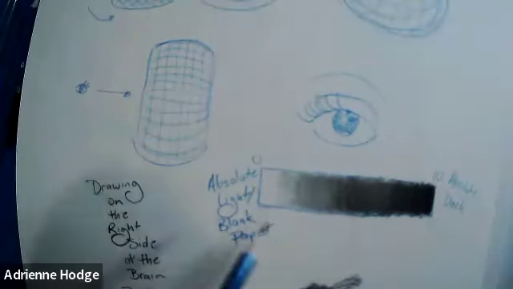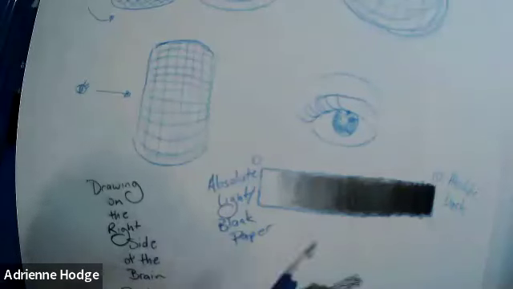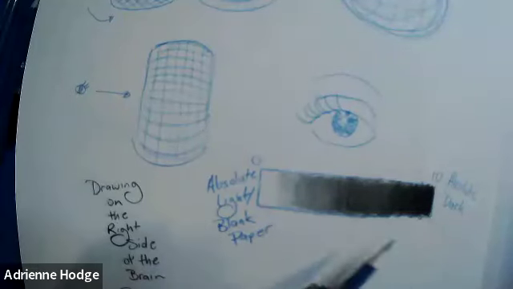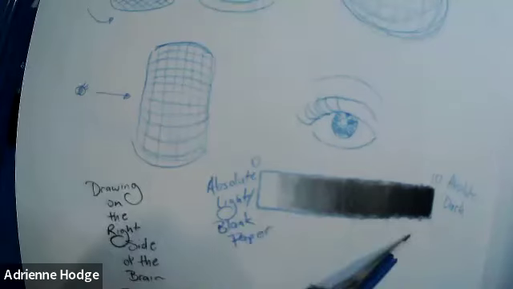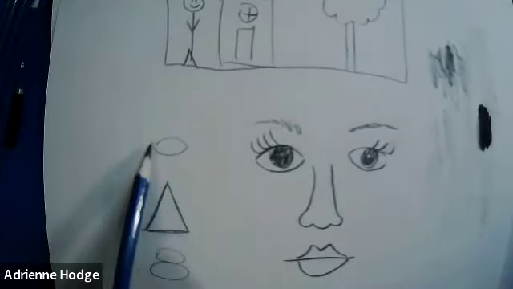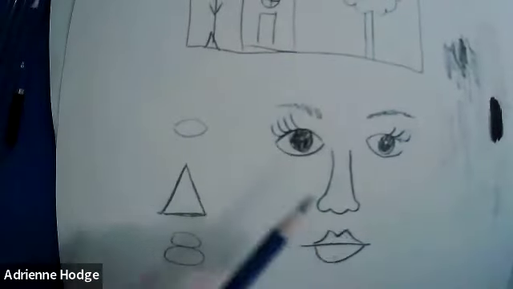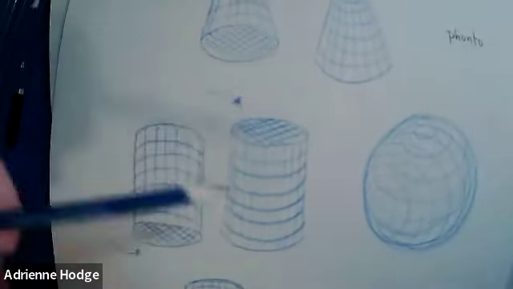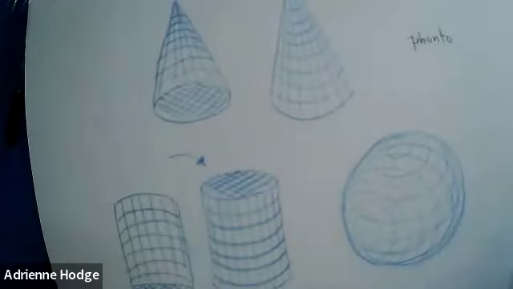We've got this value scale from 0 to 10, 10 being our absolute dark, 0 being our absolute light, or maybe blank paper. If we were working with pen, we would have to leave that light blank. And then we want to have a soft shift between that value scale from 0 to 10. We talked about how the eyes are not this perfectly flat almond shape, and we got into that with the eyes. We talked about how the nose is more of a cone, or maybe a combination of a cone and a cylinder and a sphere. We've got all three of them really happening on the nose.